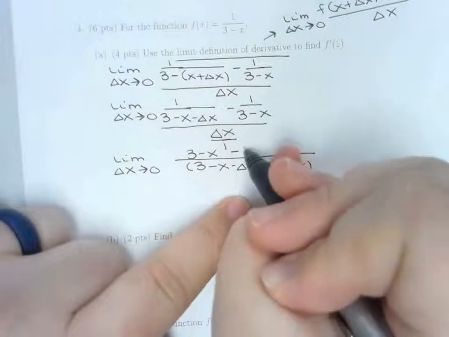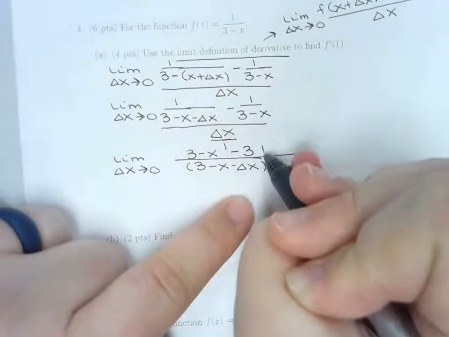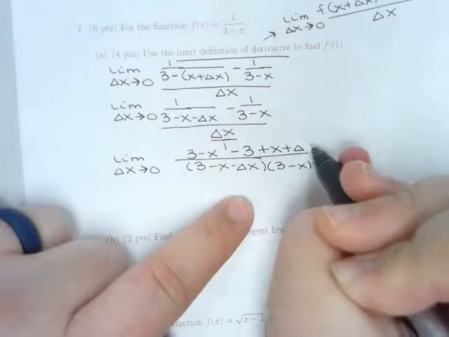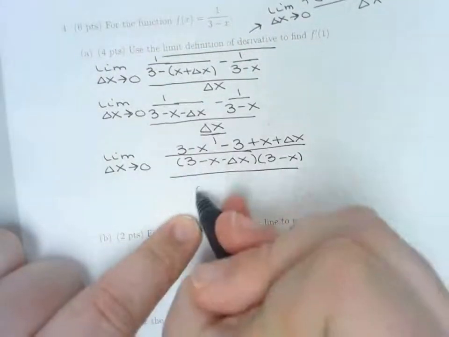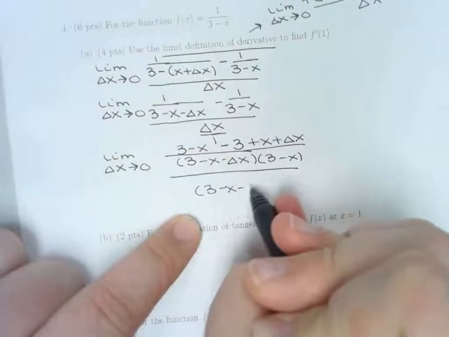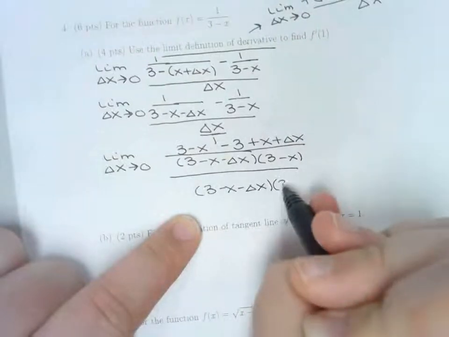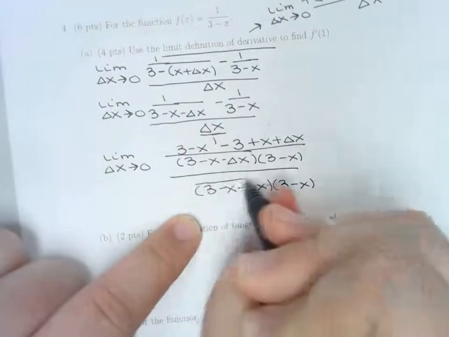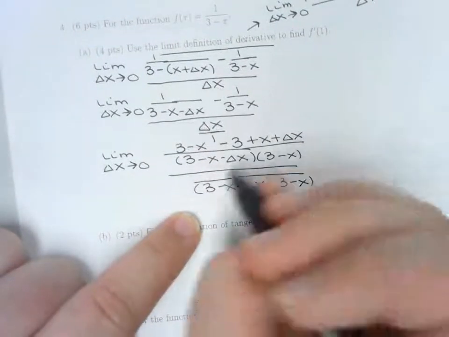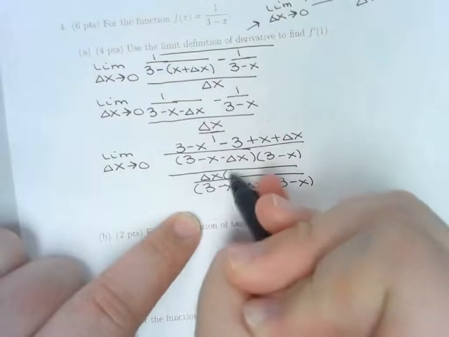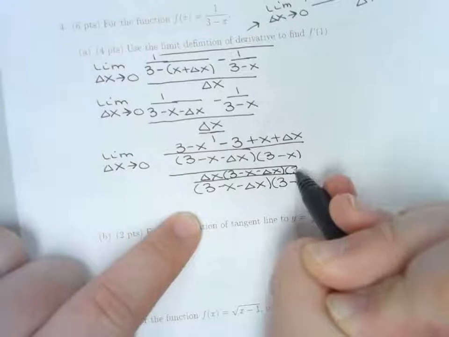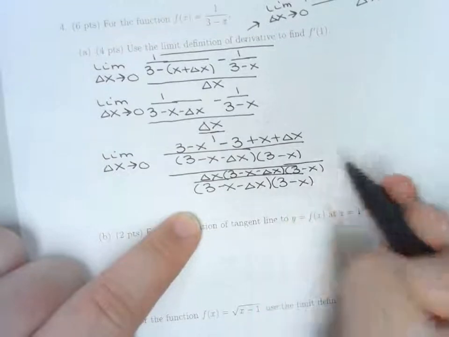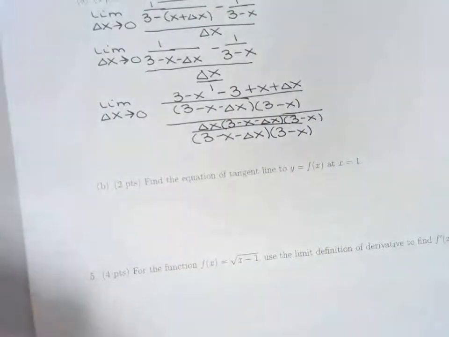I'm going to go ahead and distribute the negative as I do it. So negative 3 plus x plus delta x, all over the common denominator. In the bottom, I have it over 1, so I'm going to have to multiply top and bottom by both of them. So delta x times 3 minus x minus delta x times 3 minus x. We've seen them before, nothing super brand new.